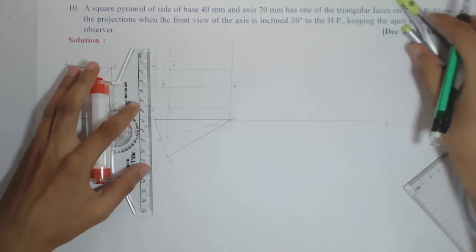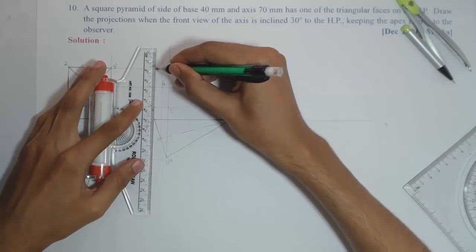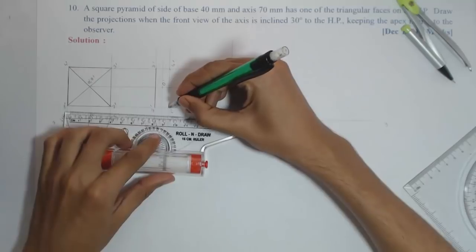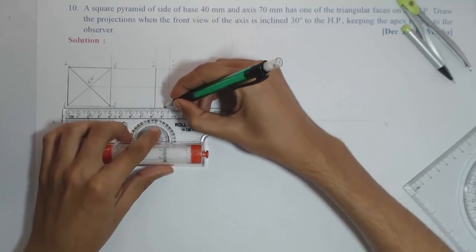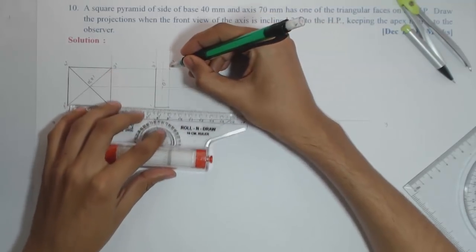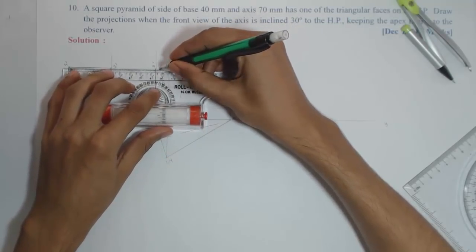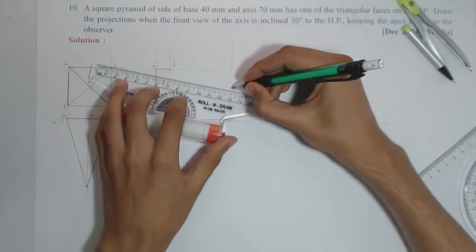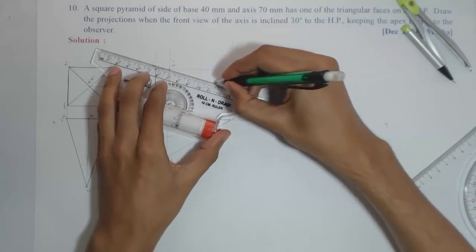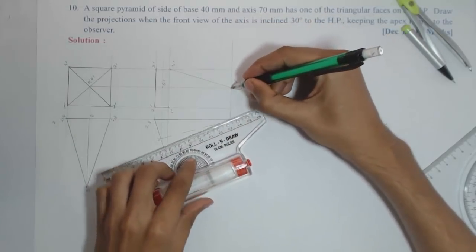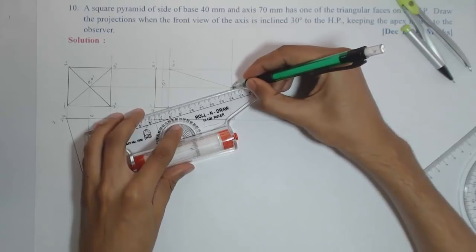Now we'll draw the boundary arc 2 dash, 1 dash, 1 dash, 2 dash. Sorry, 2 dash 3 dash, 1 dash 2 dash, 3 dash 4 dash on the boundary. Then the slant edge is O dash 4 dash and O dash 1 dash again on the boundary.